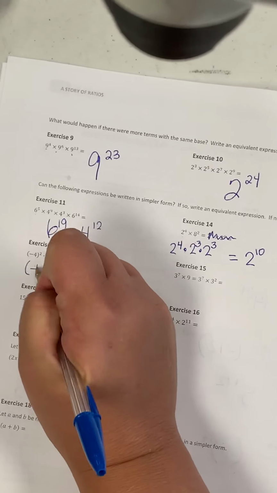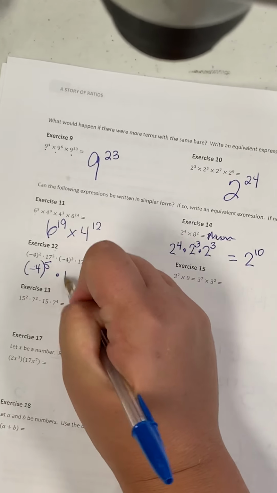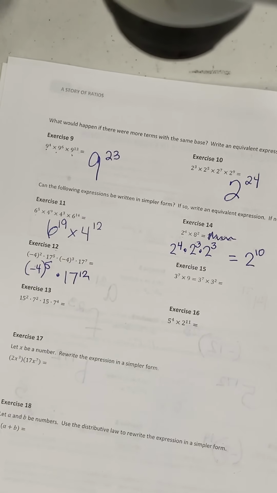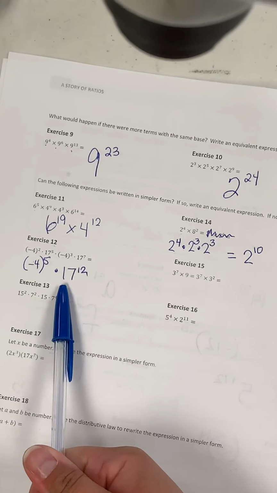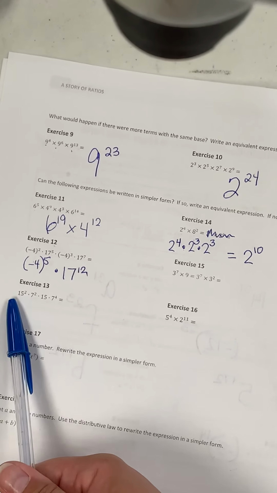Making sure you got those parentheses where they need to be. Now look up when you're done and see if it matches mine. That's all you can do. You cannot combine these. They have different bases.